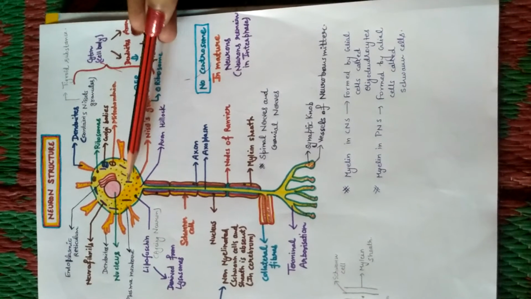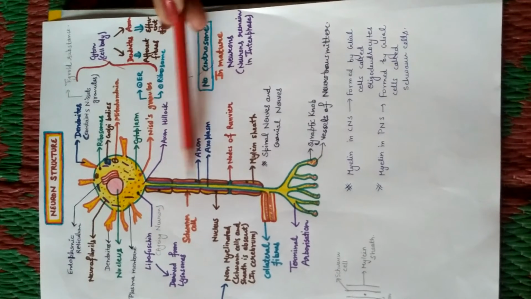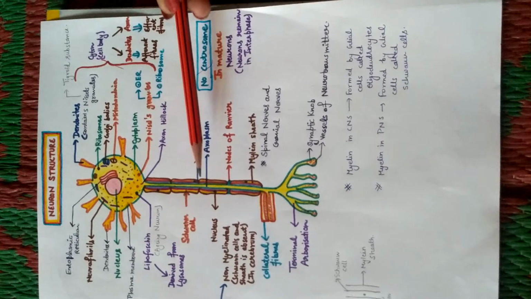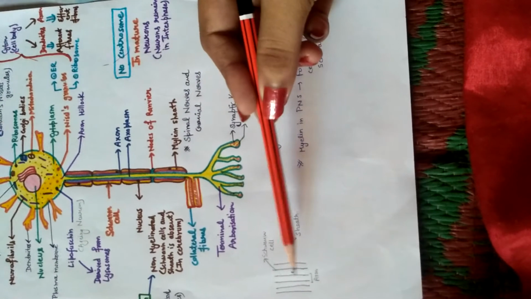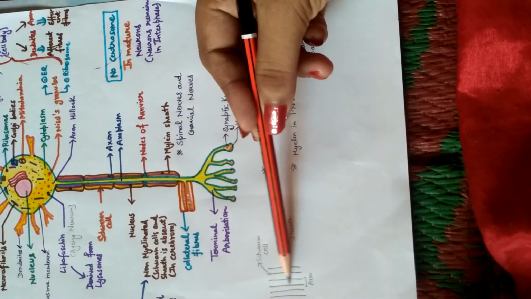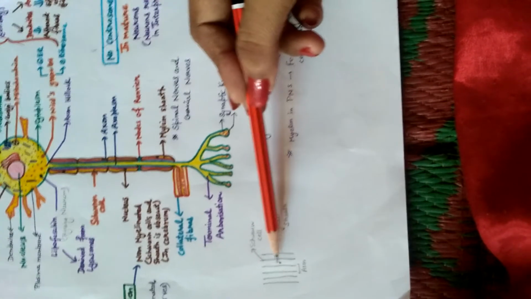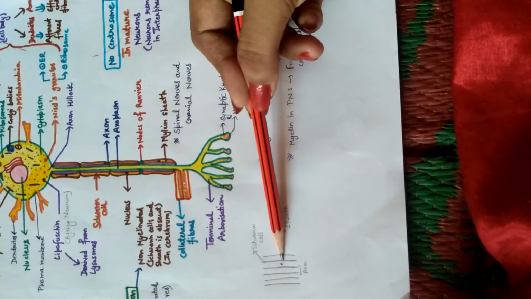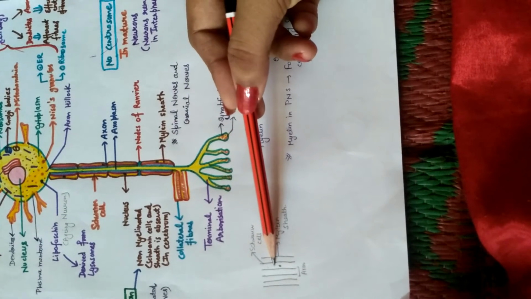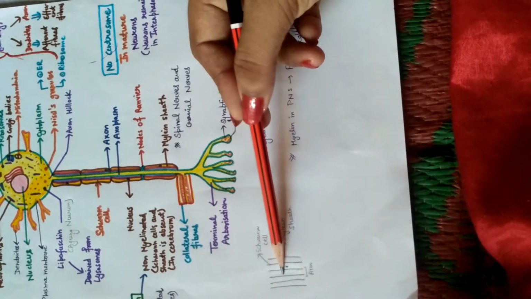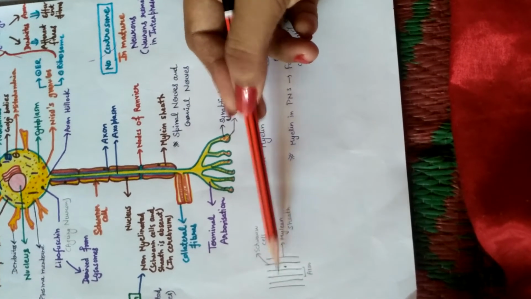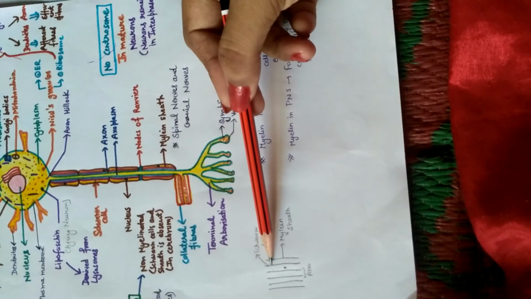Nissl granules are present only in the soma body or in the dendrite, but in the axon there are no Nissl granules. And here you can see the structure of the axon. If the middle part is the axon, then this axon is further covered by another type of cell which is known as a Schwann cell. So here you can see this axon part is covered by Schwann cells from both sides.